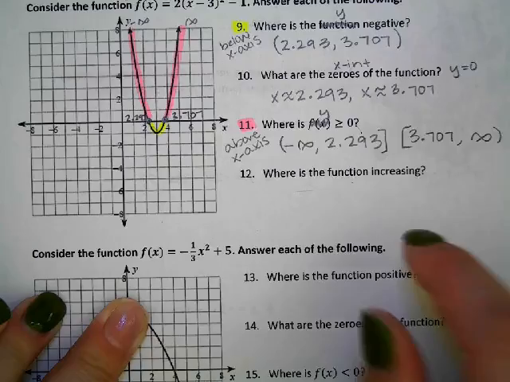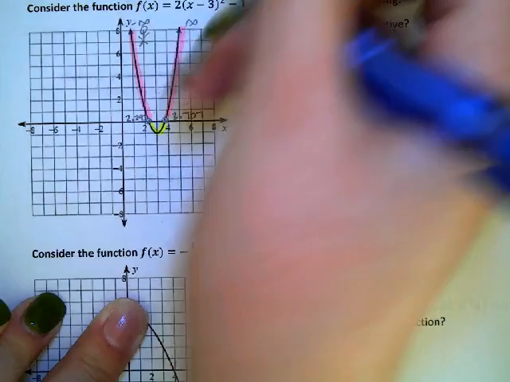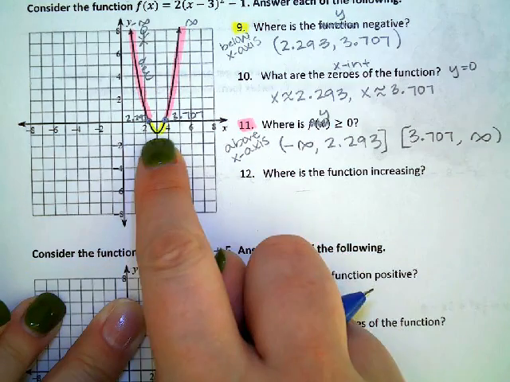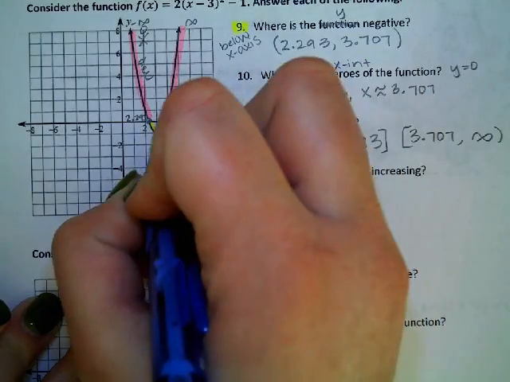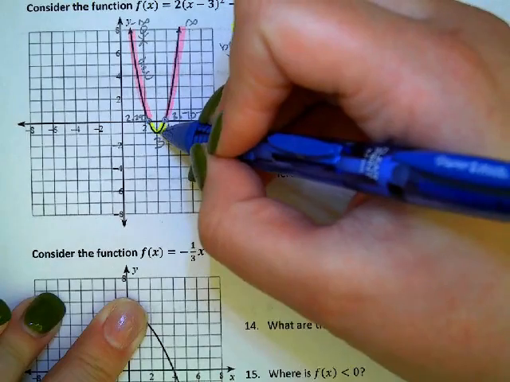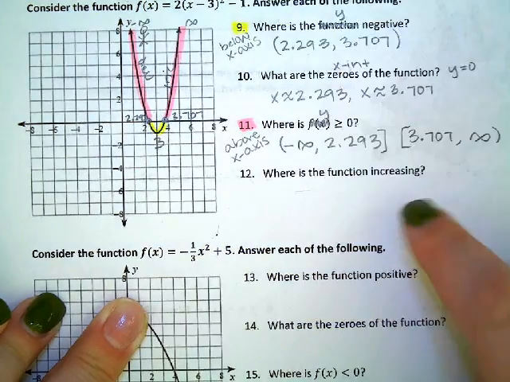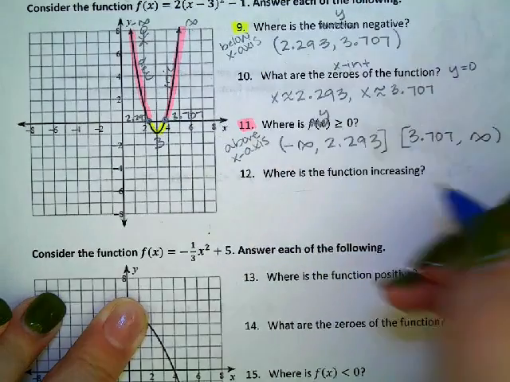So I put my little stick figure guy. He starts here, and he starts with decreasing. He decreases down to the bottom of this valley, and this valley is at an x value of 3. And then he hits the bottom of the valley, and then he starts increasing. He starts going uphill. And so the word increasing is in between the numbers 3 and infinity.